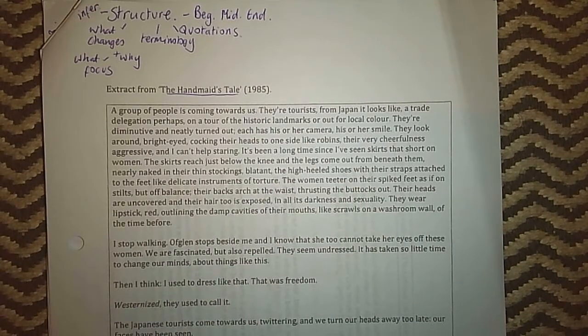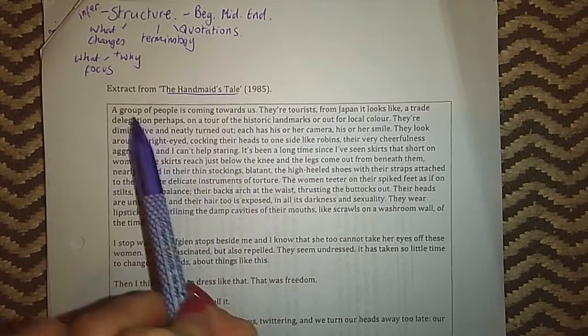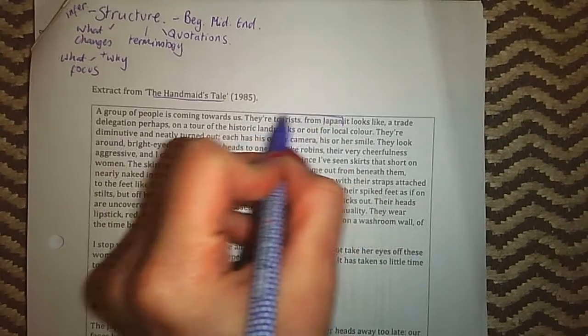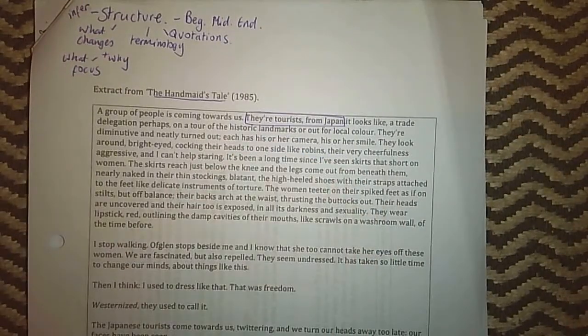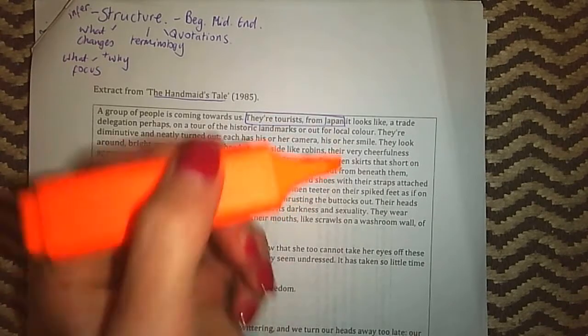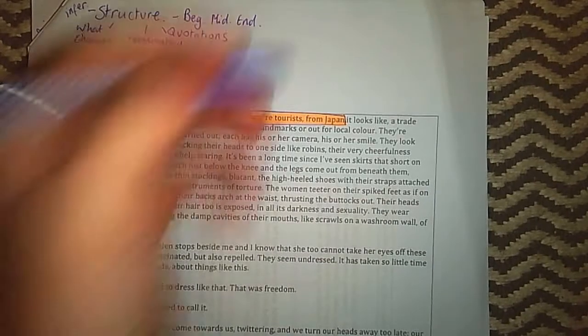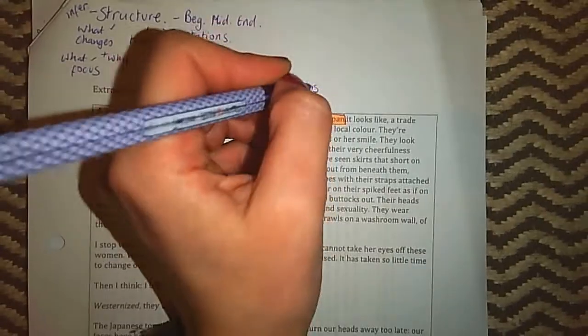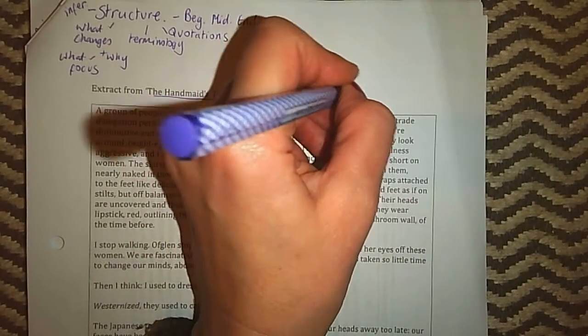So if we think, well, what is the writer focusing on? It's focusing on this group of tourists from Japan, this group of people. We can just mark that bit, or you can get a highlighter and do it better. This we know is the focus of the text, this group of people.